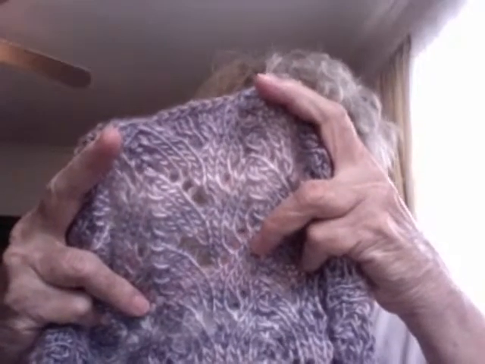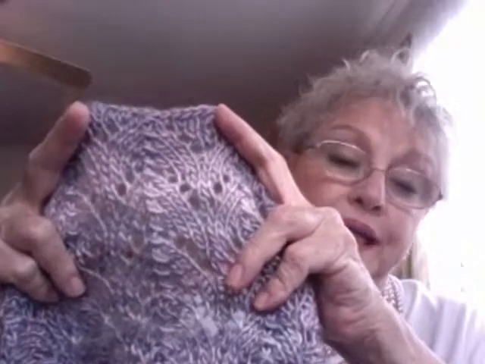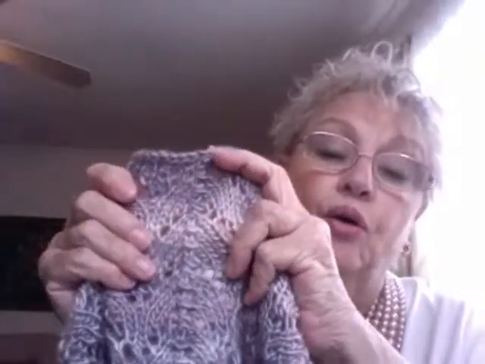And the same with row number 6: instead of purl 9, knit 1, purl 9, knit 1, you need to knit 9, purl 1, knit 9, purl 1. And row number 8, instead of purling the whole row, you need to knit. So you need to change the stitch to make it look on the right side like you want it to look, because you're not using the wrong side at all when you're knitting in the round. Anyway, that's the way it is.